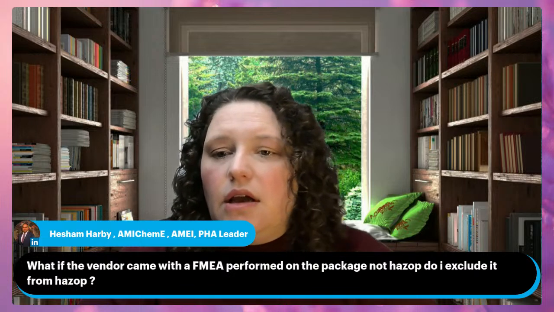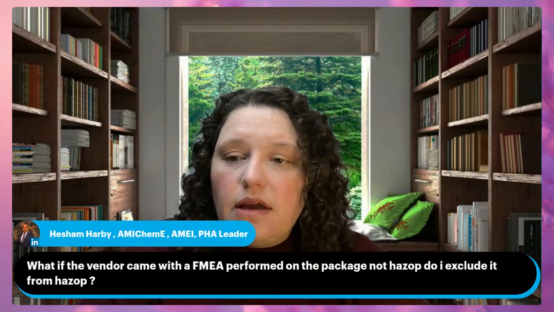Okay, so I've got another question here. This is our last question. What if the vendor came with an FMEA performed on the package, not a HAZOP? Do I exclude it from the HAZOP? So Hisham, again, it really depends on the quality. What I would say is that the FMEA is probably going to help inform your consequences, and also it's going to help inform whether your safeguards are effective. So no, I wouldn't exclude it from the HAZOP. I would use it as information to feed into the HAZOP, but we would complete the HAZOP as normal going through the process pathway.